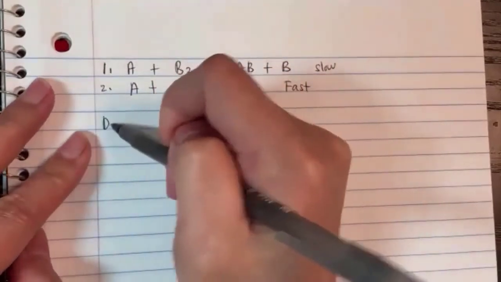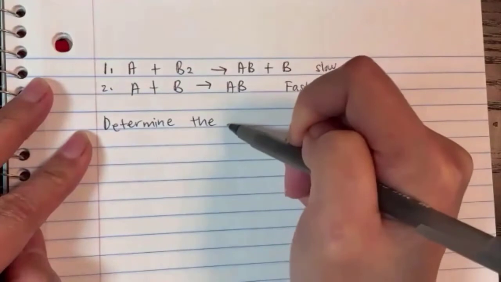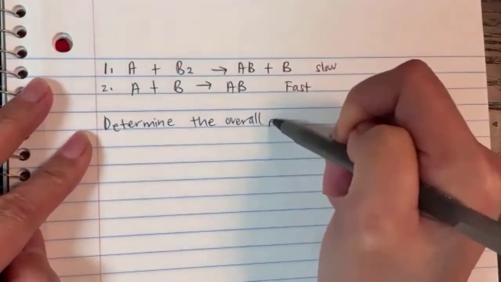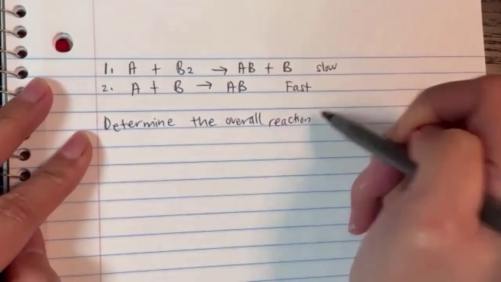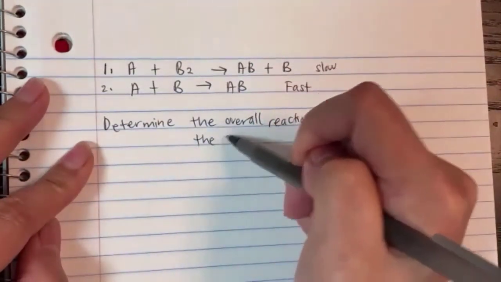Now, the question here wants you to do a few things. First, determine the overall reaction. That means I write reactants going to the products for the overall reaction, okay? Then, determine the rate determining step.